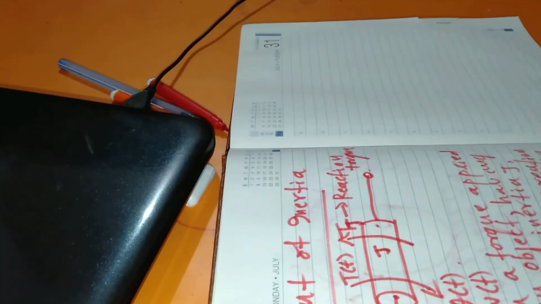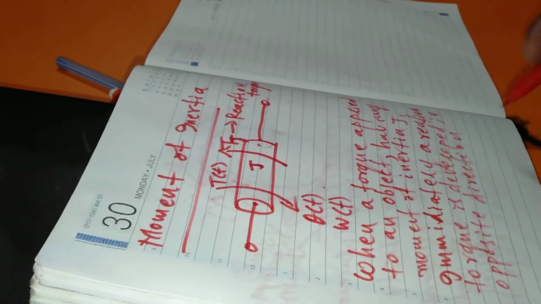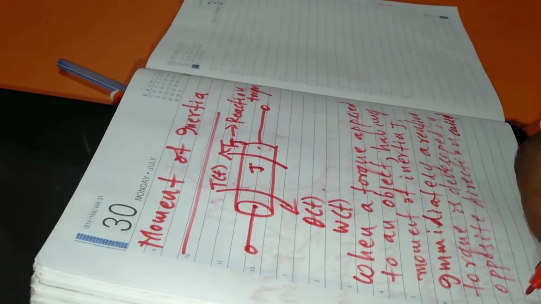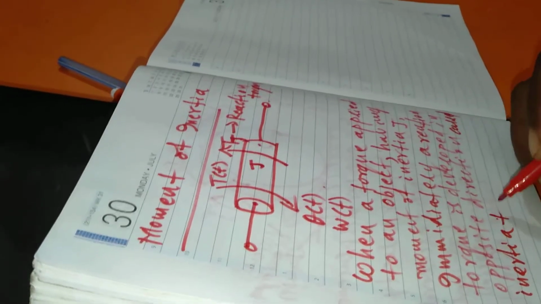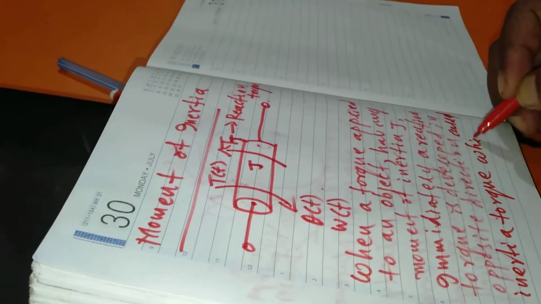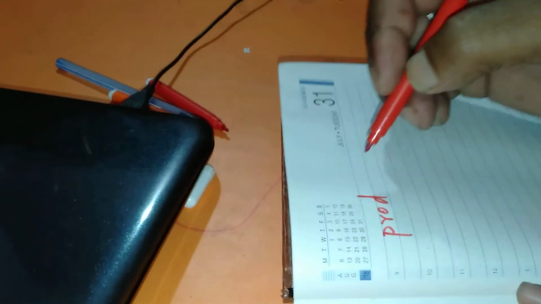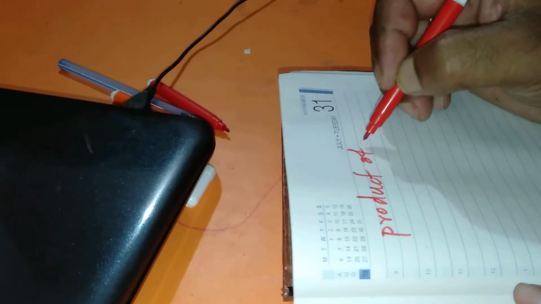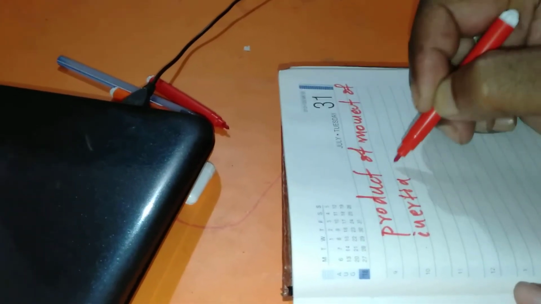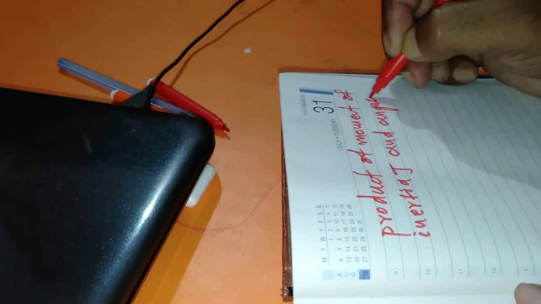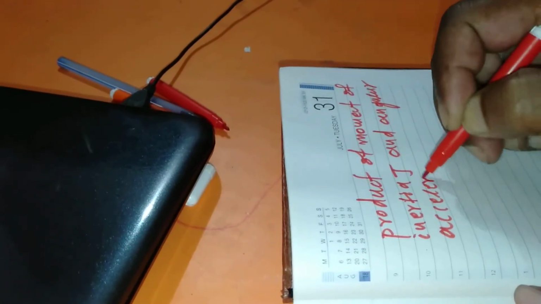That is called inertia torque, which is equal to the product of moment of inertia J and angular acceleration alpha.